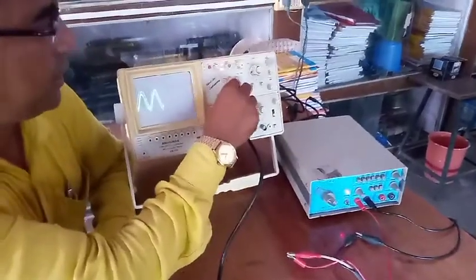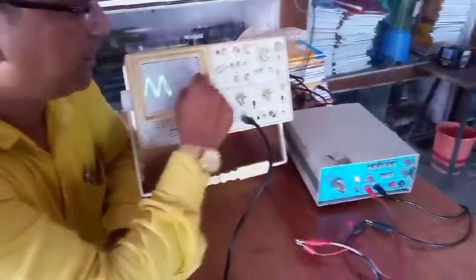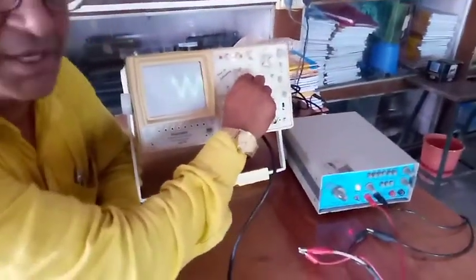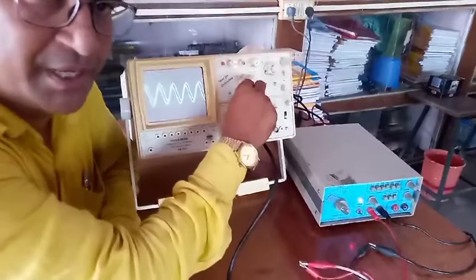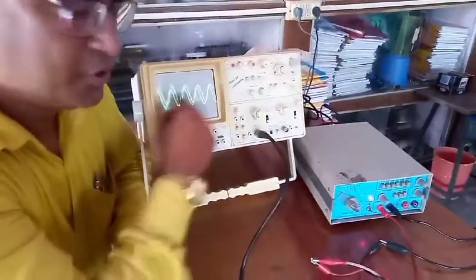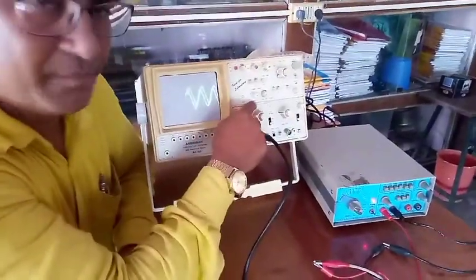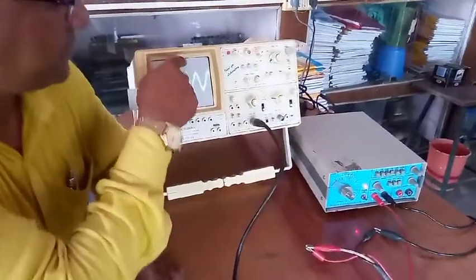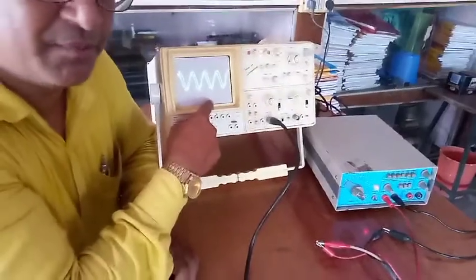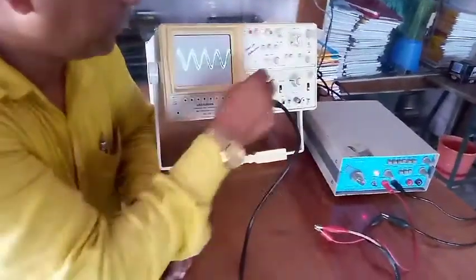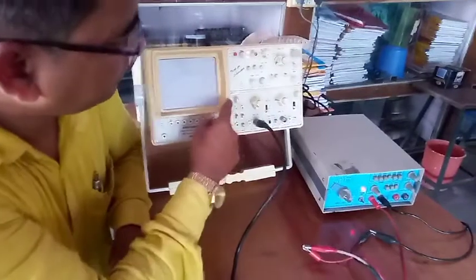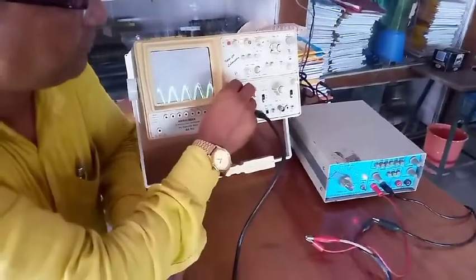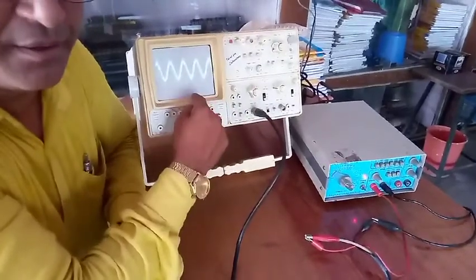Then comes the x position. If you want to move the wave to the left side or the right side, this x position is used. It means the horizontal control is used for moving the x position. If you want to move the waves to the upside and the downside, meaning vertically, then this is the y position you want to control. By using this knob, you are able to move the waves up and down.